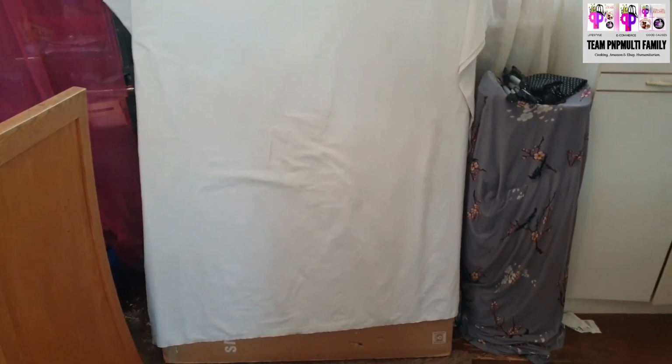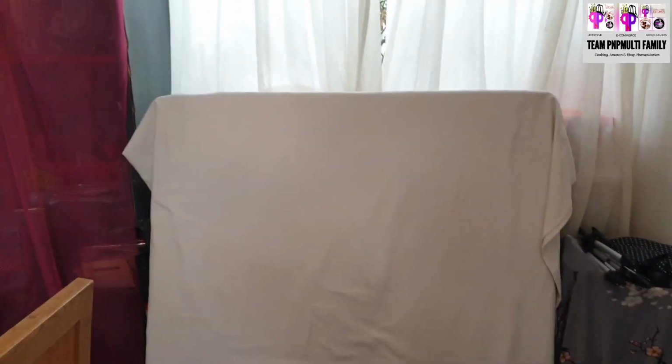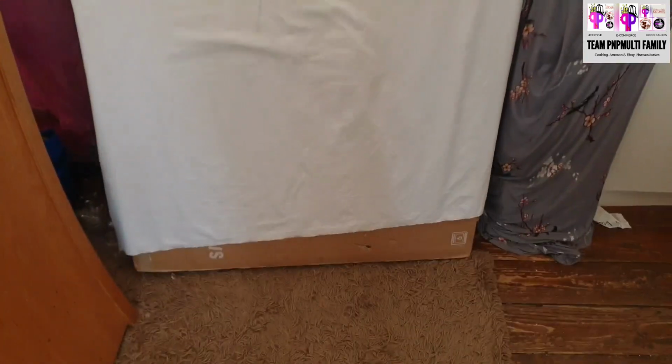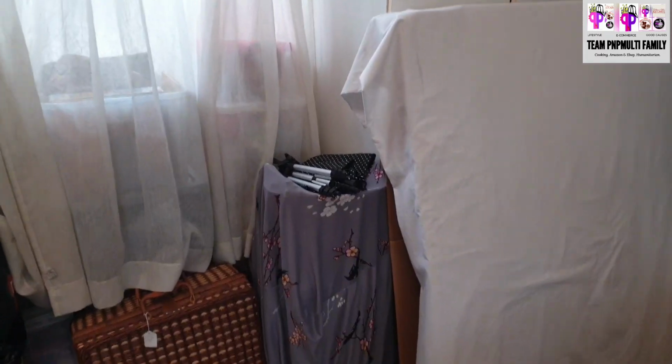This part might be familiar to you if you're a regular viewer of our channel. This is where I take my photos. This is my photo booth for clothing, and it also works as a two-part system. So not only is it a clothing photo booth, it's also where I have my stock behind. So I will show you that next.